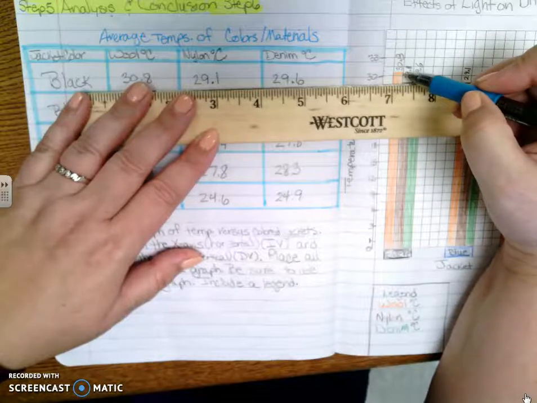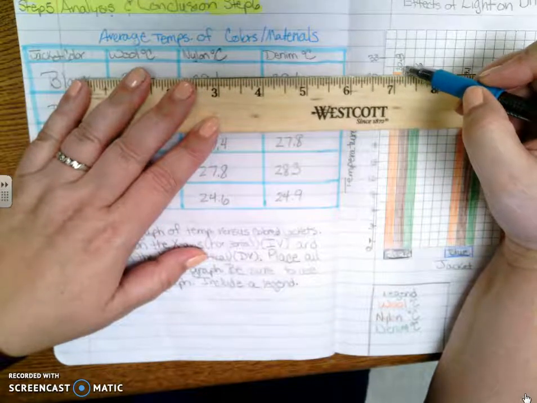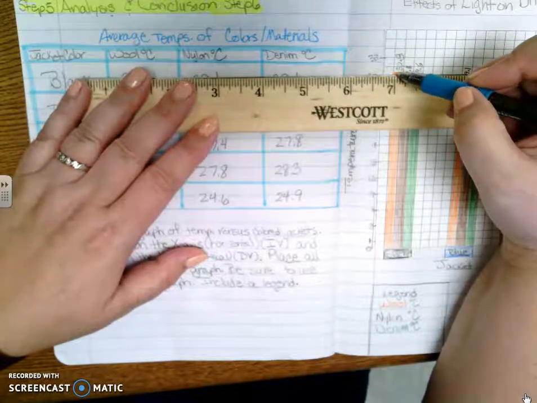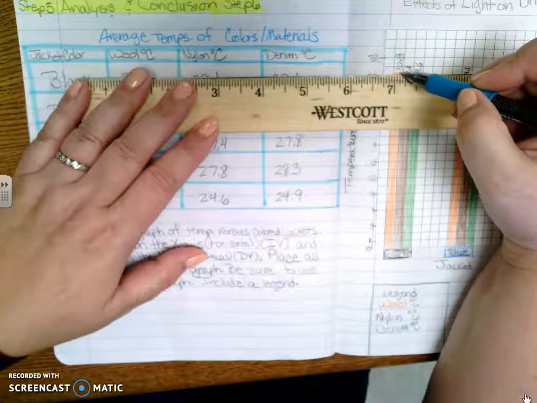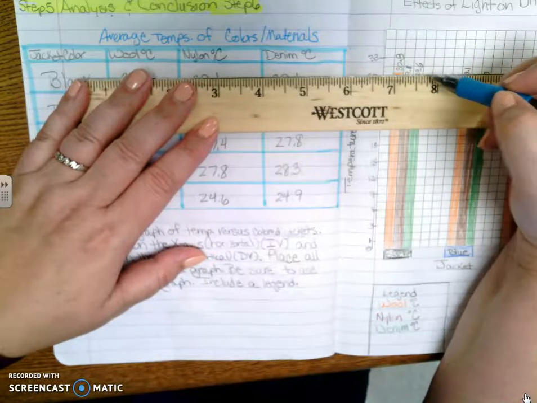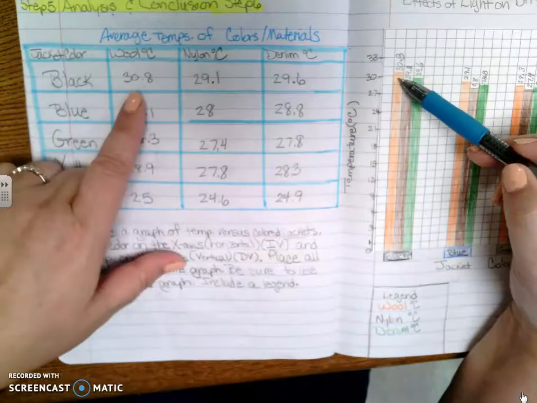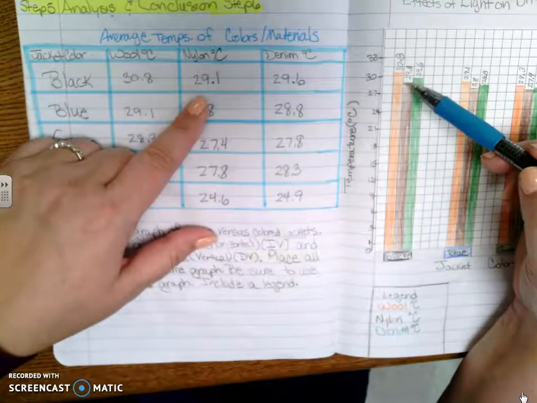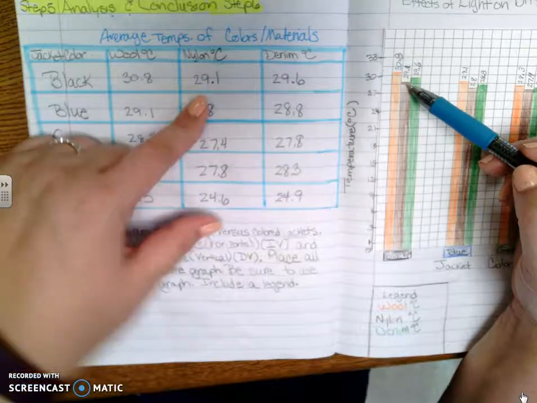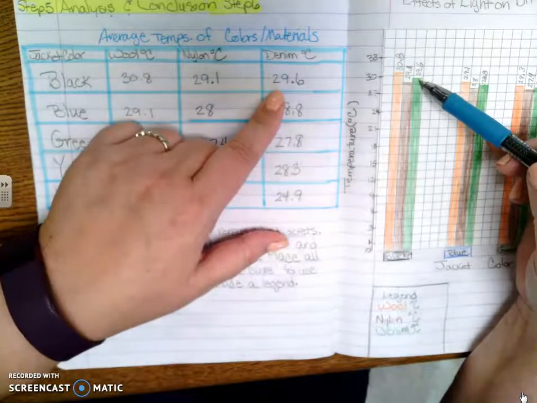So my 30.8 is right about there, and that's when I draw my little line. And I go through and I mark each one of these. And when I'm done with that, I'll color it. So I have 30.8 here, 29.1 for nylon, and 29.6.